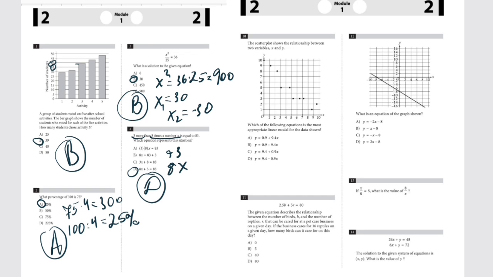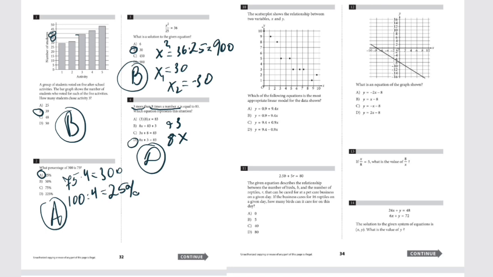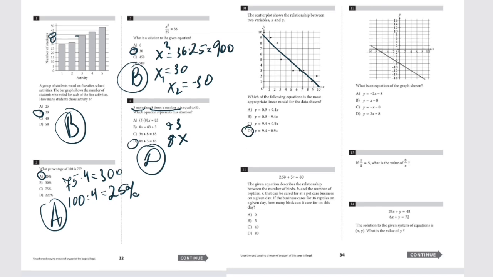The scatter plot shows the relationship between two variables x and y. Which of the following equations is the most appropriate linear model for the data shown? We can see that this relationship has a downward, decreasing trend, and when x is equal to 0 in our linear equation, y should be more than 9. Overall, the only appropriate variant is D, because here, when x is equal to 0, y will be 9.4, which is higher, closer to 10, as you can see here. Also, it has a decreasing trend, so it indeed satisfies our conditions.